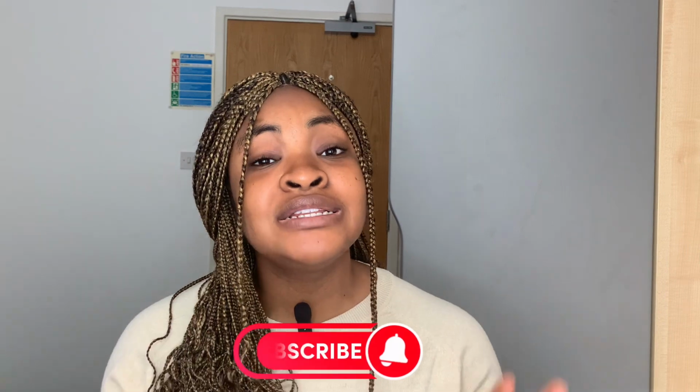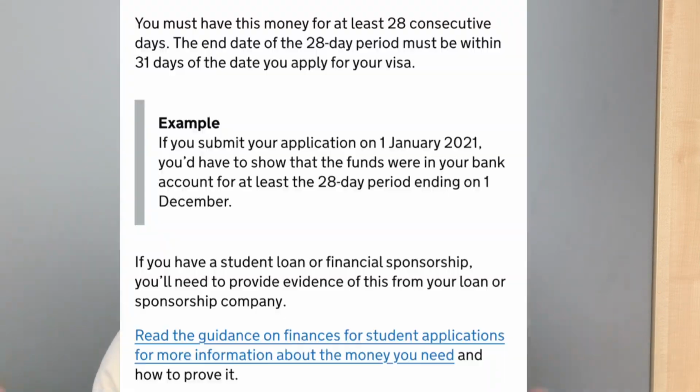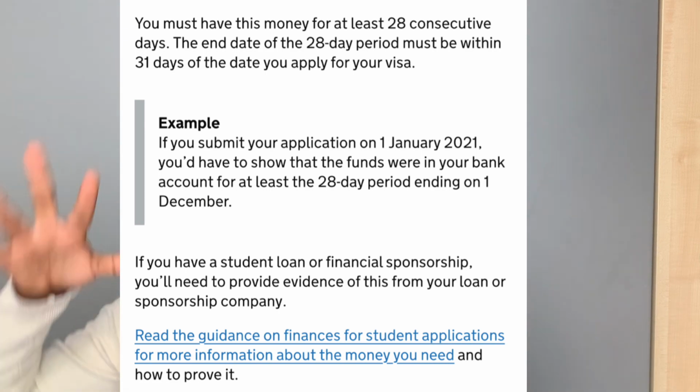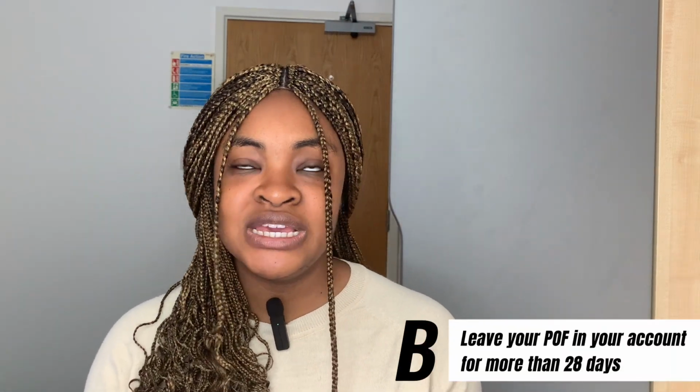So it is important that you know that this proof of funds is expected to be in your account for a minimum of 28 days. Now, it's not a case where you can have it for 14 days and then you withdraw it and spend it and then another 14 days. Nah, it doesn't work like that. So it must be in your account for a minimum of 28 consecutive days. To be fair, my tip for you guys here is that you just leave it in your account for more than 28 days.